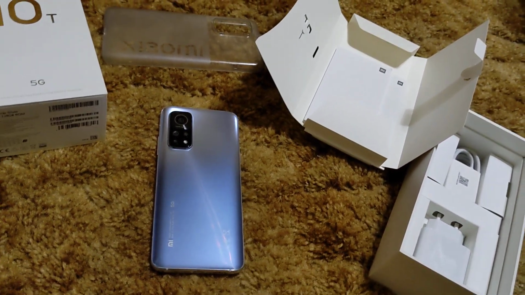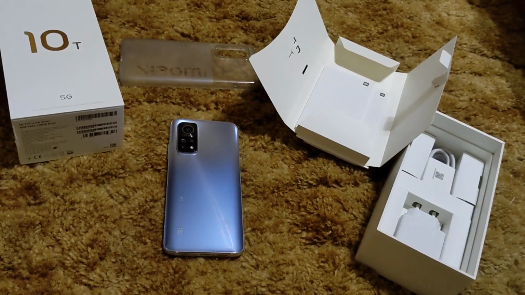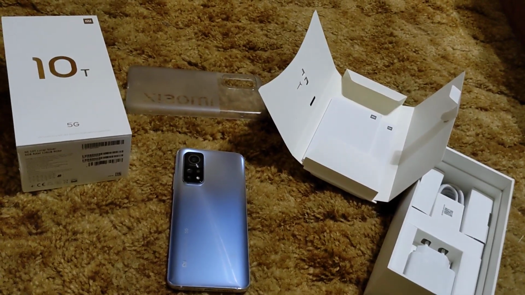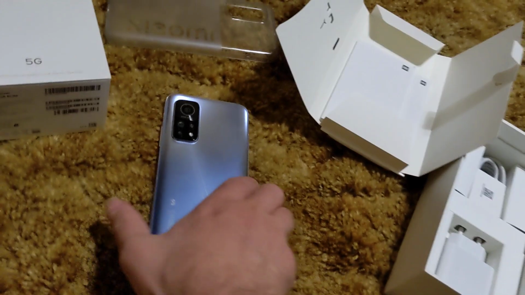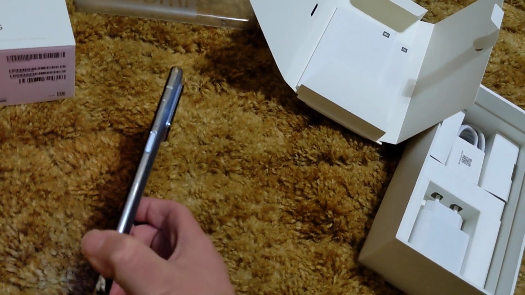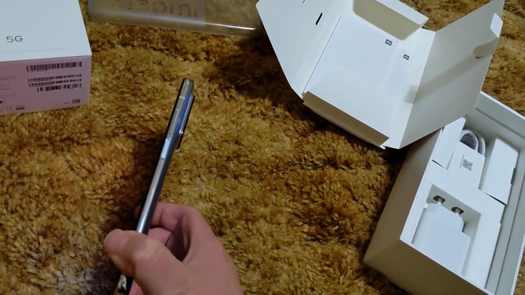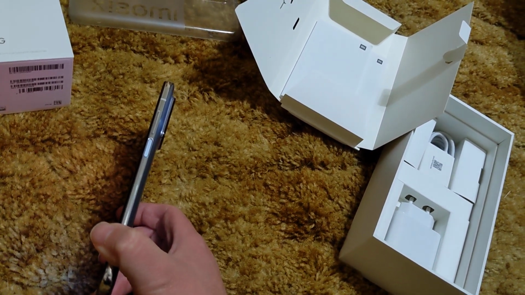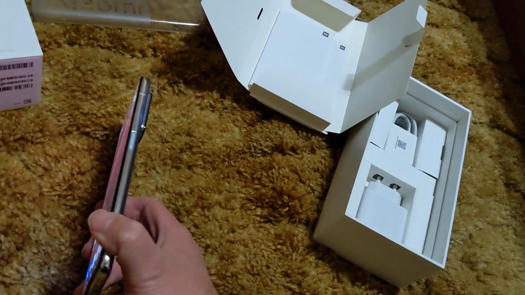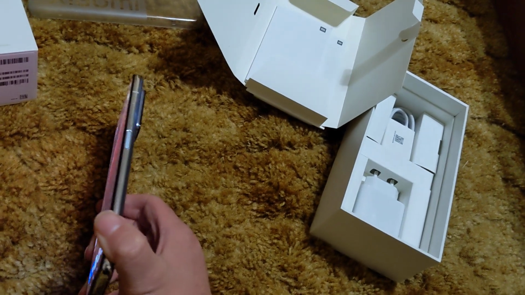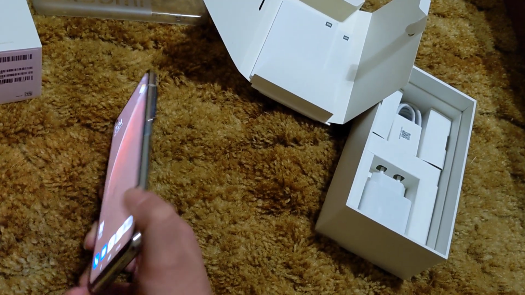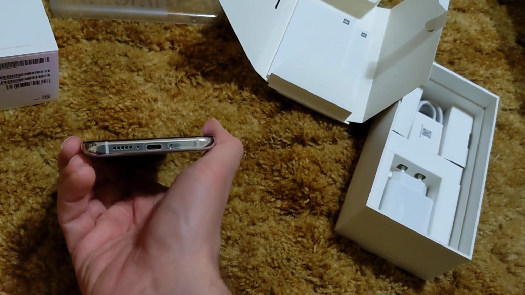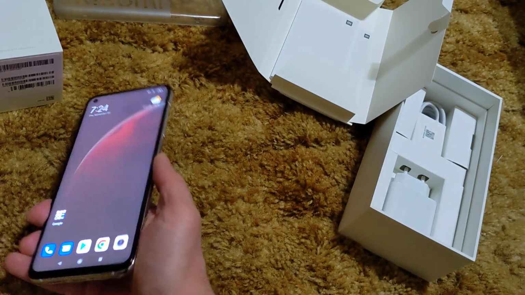The Pro's like that too. The Pro isn't a quad. It's a triple like this. Just the main sensor is 108 instead of 64 megapixels. But again, your fingerprint sensor is housed in the power button. Watch Flossie's video on that too, because I agree with him as well. Fastest side-mounted fingerprint sensor I've ever used. Volume rocker, USB Type-C, aluminum frame.